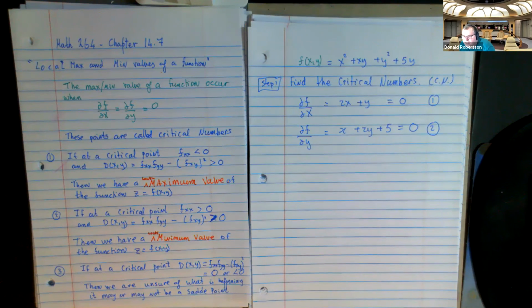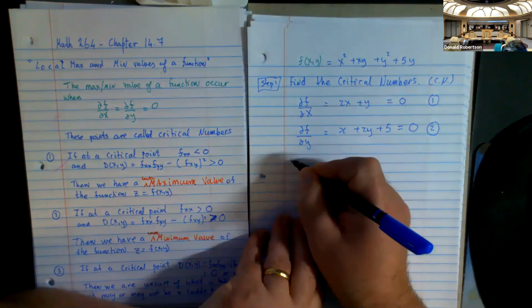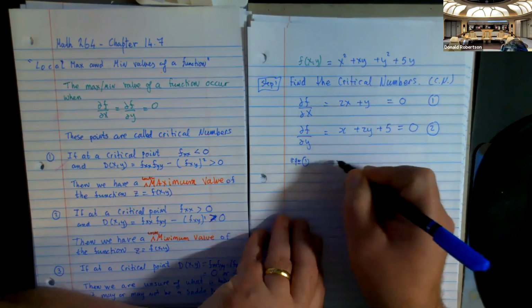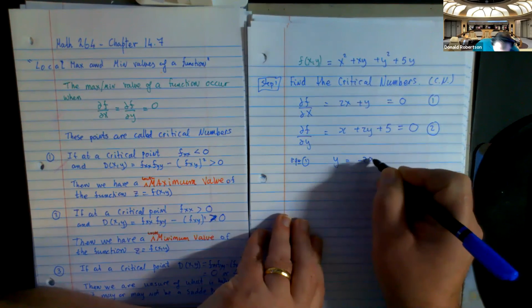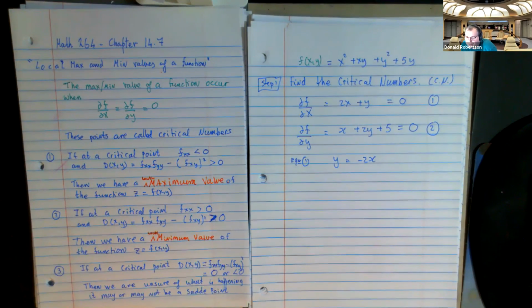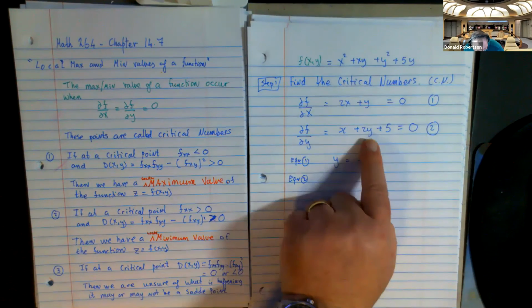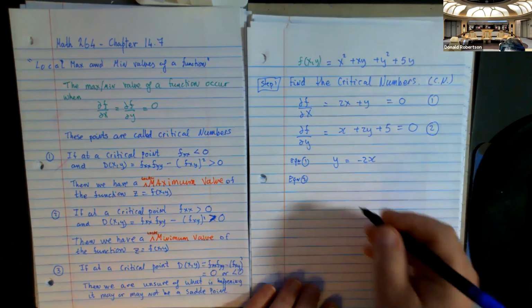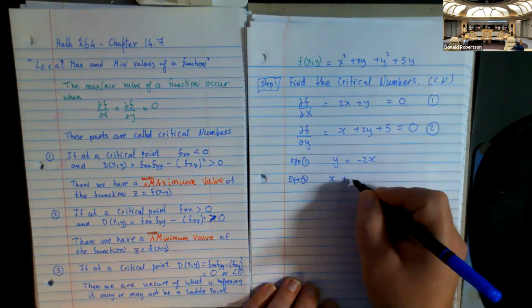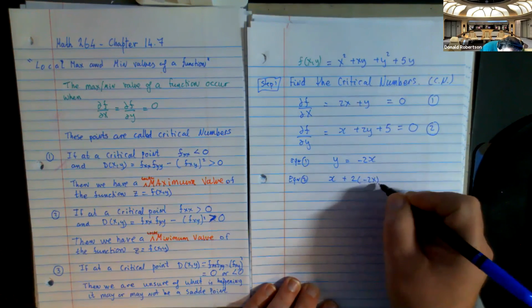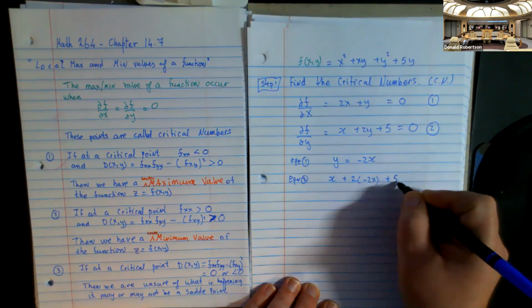Okay, so what you need to do here is there are two techniques. One is the substitution technique and the other is the addition method. I am going to choose the substitution method just because I want to. So I'm going to take equation 1 and I'm going to rearrange it. And when I rearrange it, y is equal to negative 2x. I'm going to take equation 2 now, and I'm going to replace this y with negative 2x. So I now have x plus 2 lots of negative 2x plus 5 equals 0.